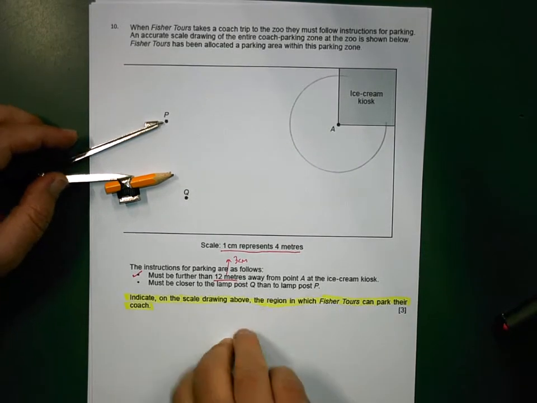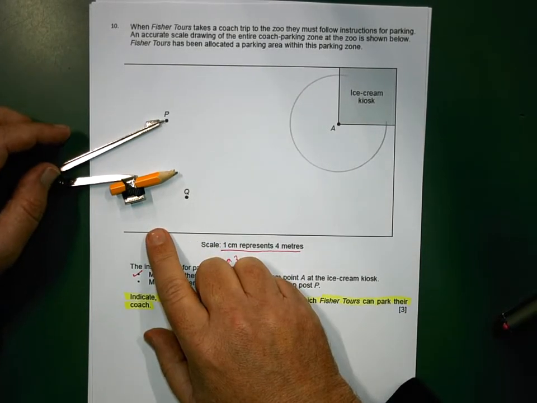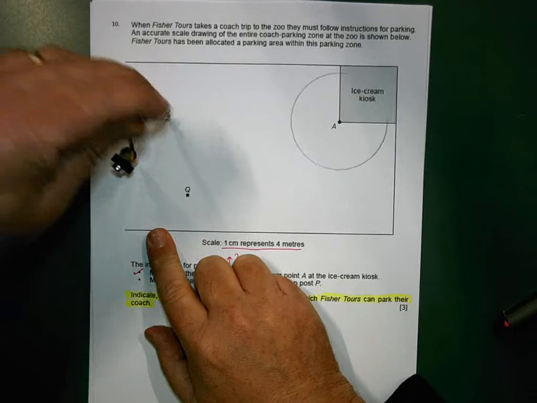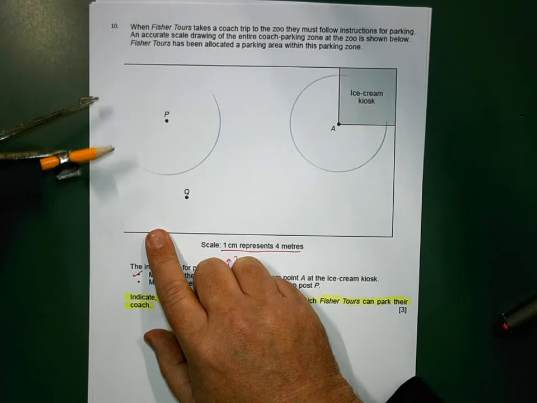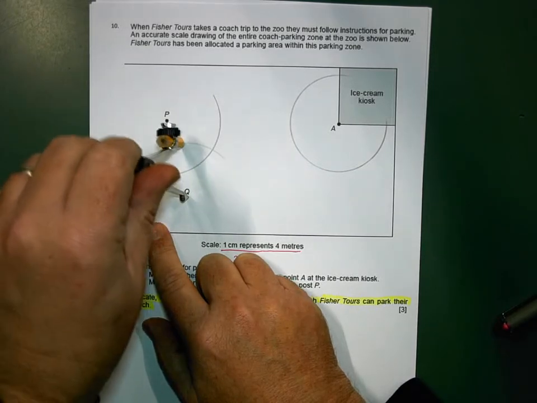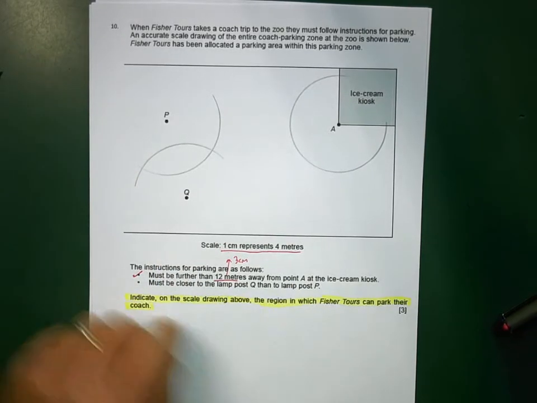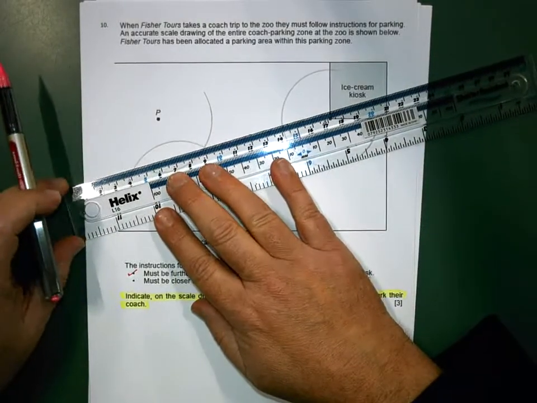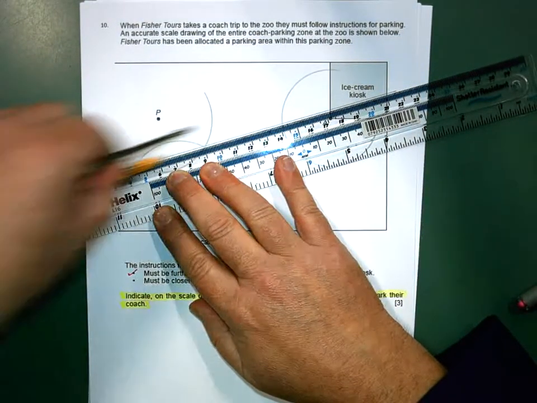You need to take your compass and open it out so it's visibly over halfway. You don't have to measure it, but by eye it's got to be over halfway. You put the compass point on P and draw part of a circle. Then without changing the size, you put the compass point on Q and draw part of a circle to make sure that they cross the previous circle that you drew. And then you join and draw your line right the way through the diagram.